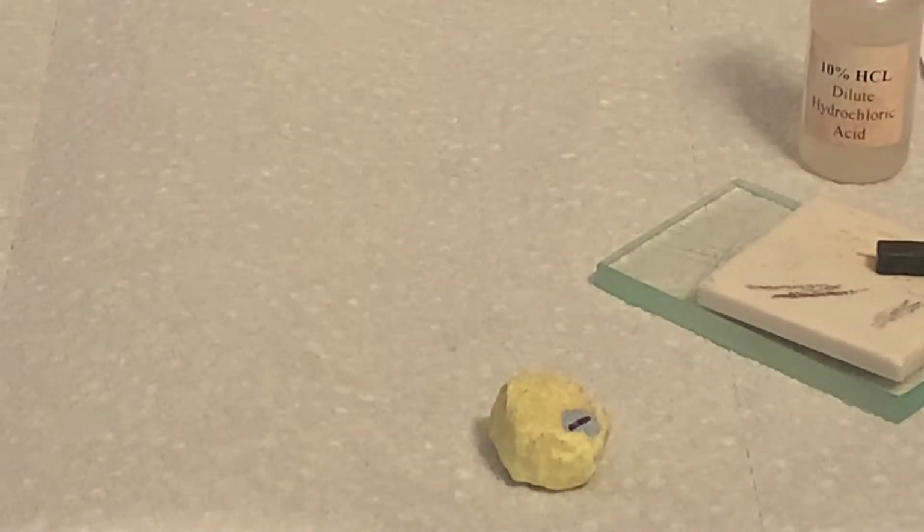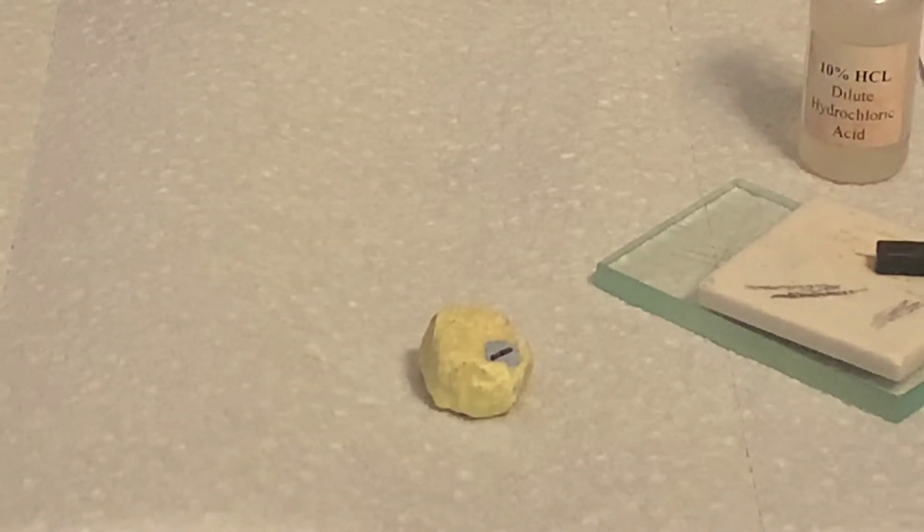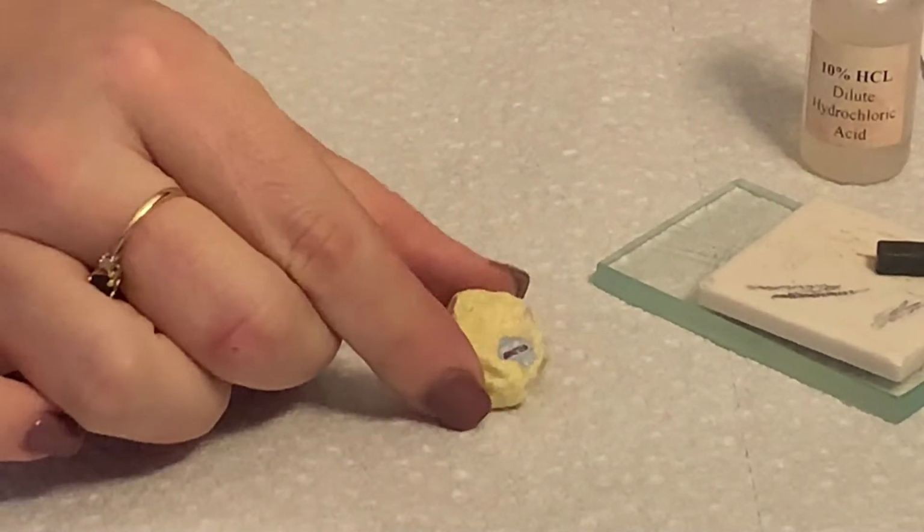And I'm going to go through one by one, talking about how I find it useful to identify different properties of minerals that help me focus on a name. So let's start with mineral 1. Mineral 1 you can see is here.